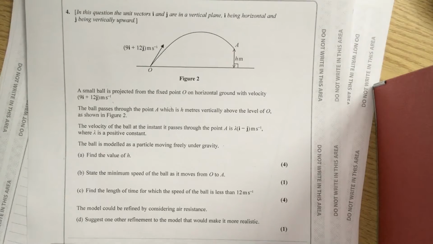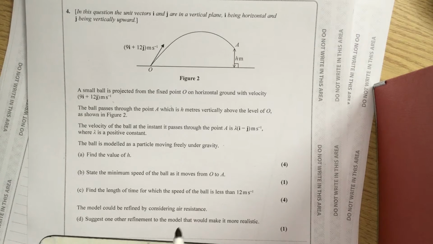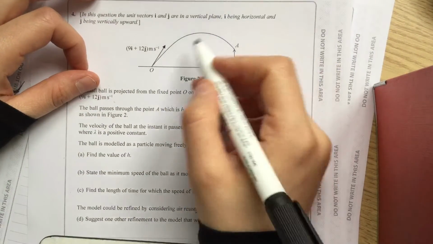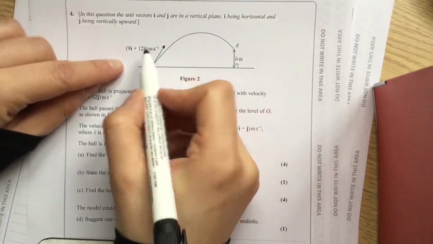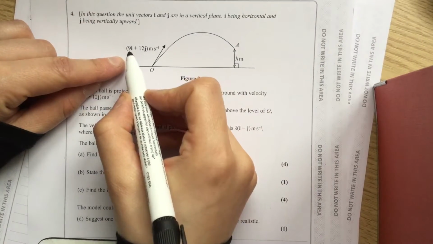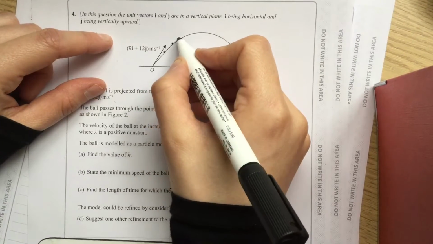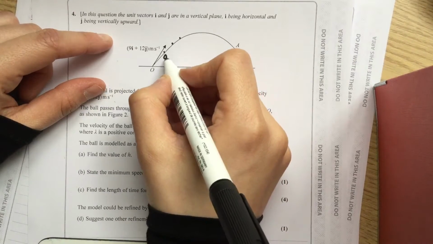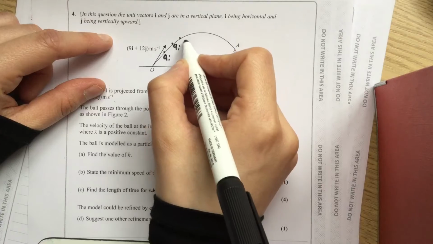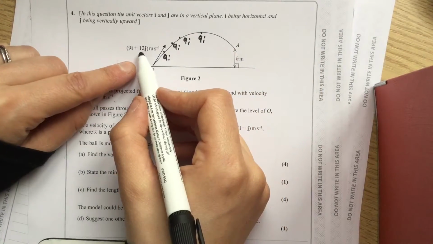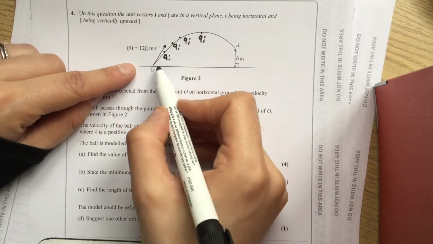Okay, question 4 was probably one of the hardest SUVAT questions I've seen. You really had to understand what was happening to the velocity as a vector as it moves on. So we know that the horizontal component of velocity never changes. So as you move through each point, we're always still going to have 9i. That's not changing.